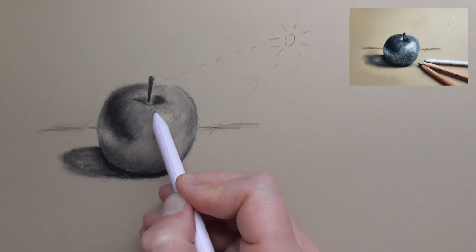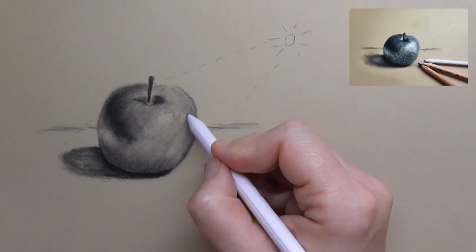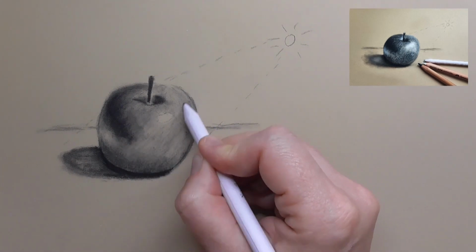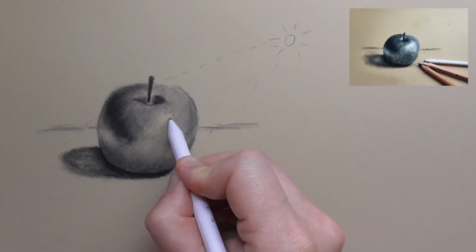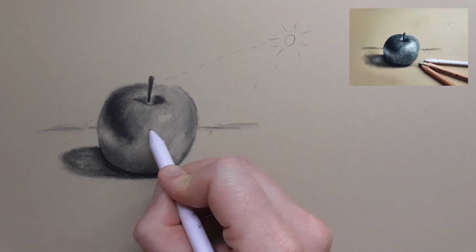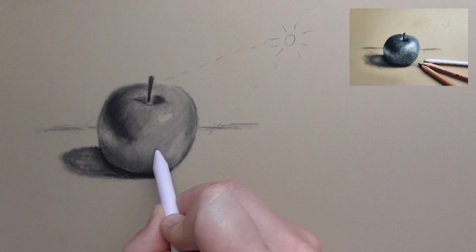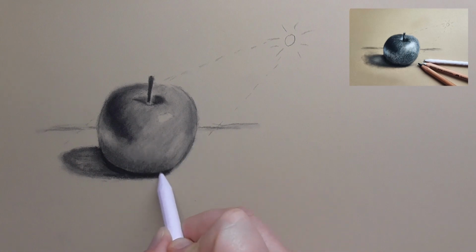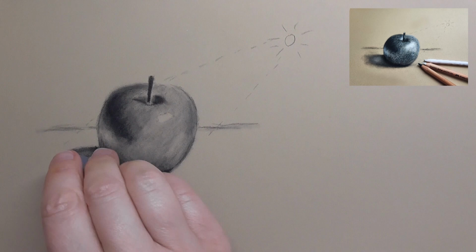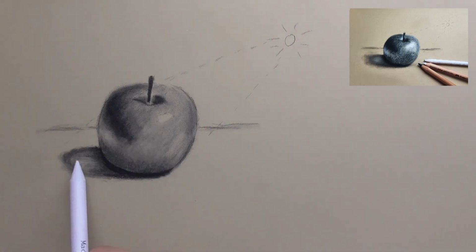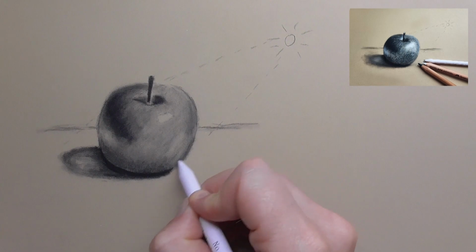So blend everything again. When I'm working with pastels, I always bring the subject to life by building up layers. That's really important, that you don't use too much pressure at the beginning. Use little pressure at the beginning and then build up your subject in layers.